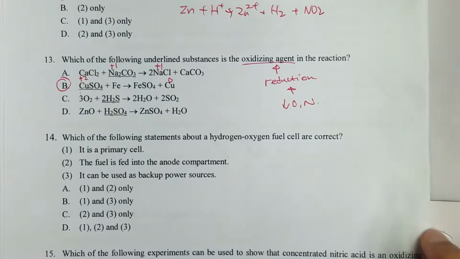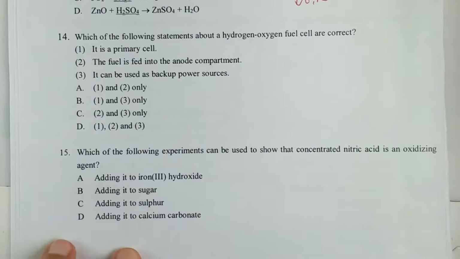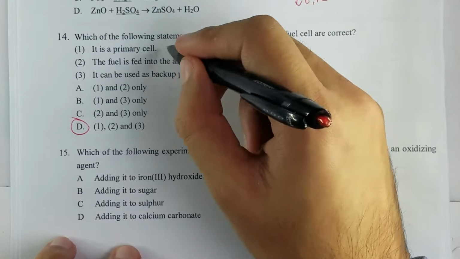Okay. Now moving on to 14th. Again, this one is just memorizing. So the only option will be D. Okay, these are all correct.